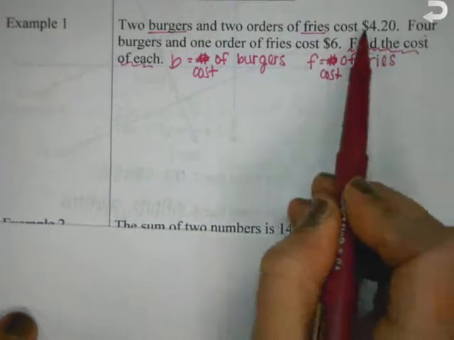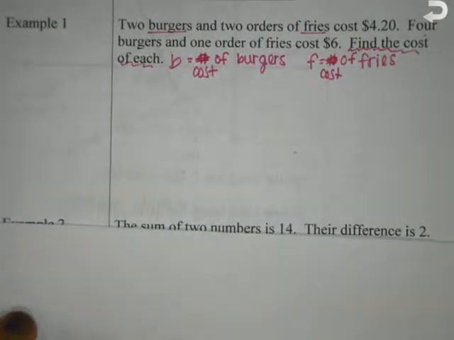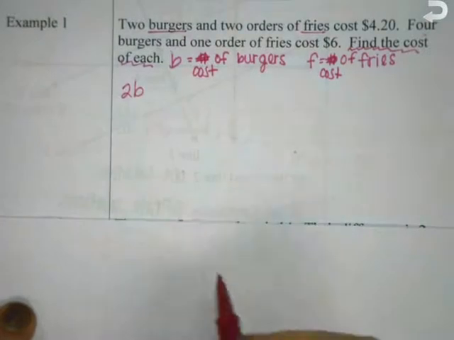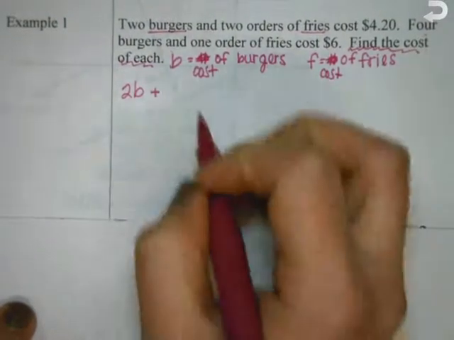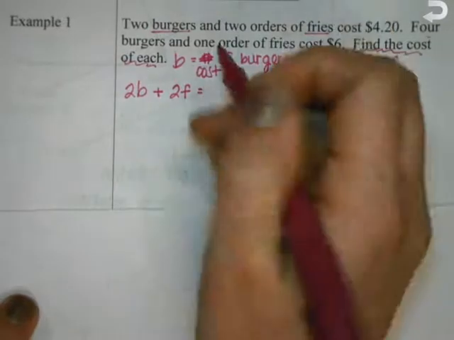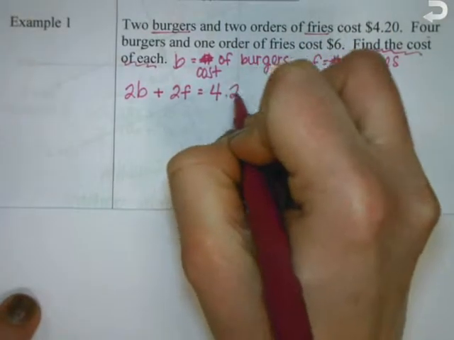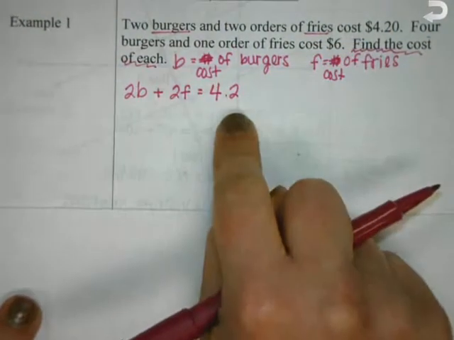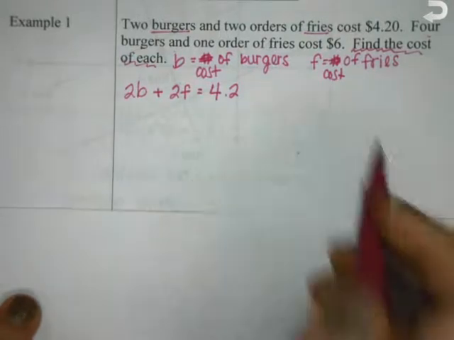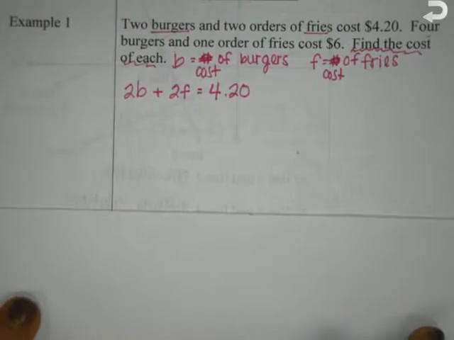So what do you think I'm going to do there? 2B plus 2F equals 4.2, right? Is everybody okay if I just leave it as 4.2? Yeah? Okay. Or I'll just write the 0 just because. Okay. Step 3 was to make an equation from the second sentence. What's the second sentence say?